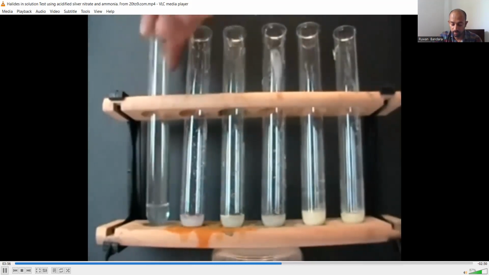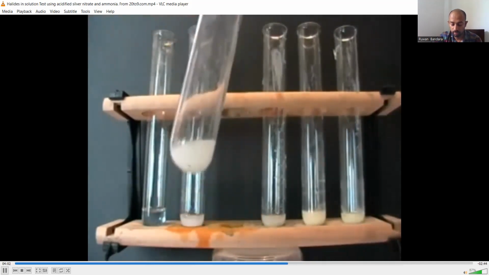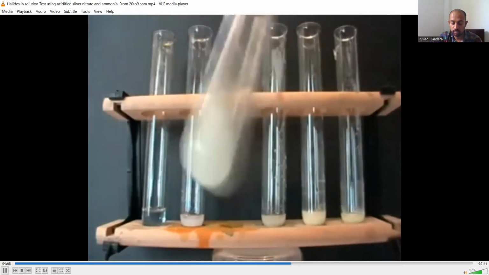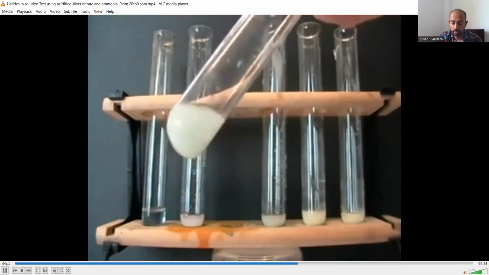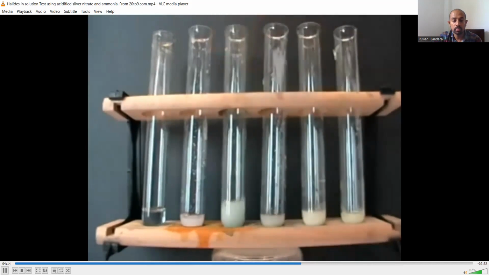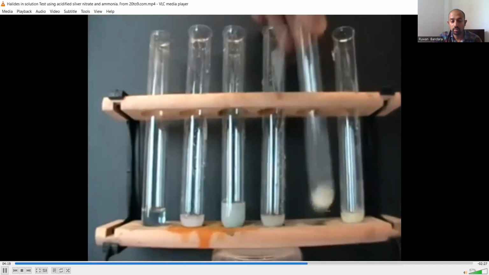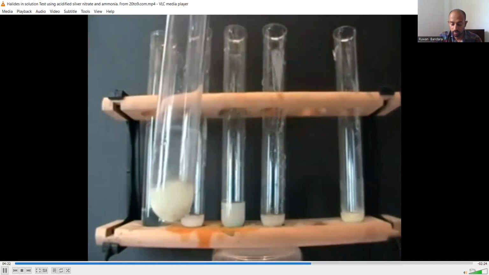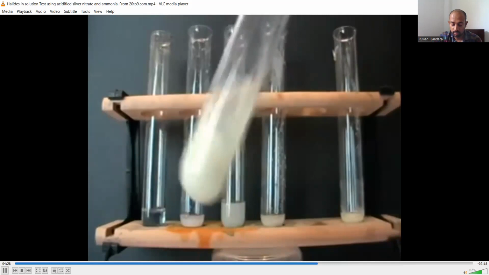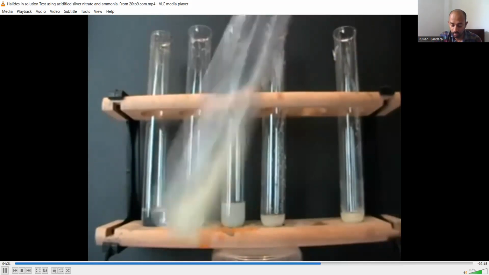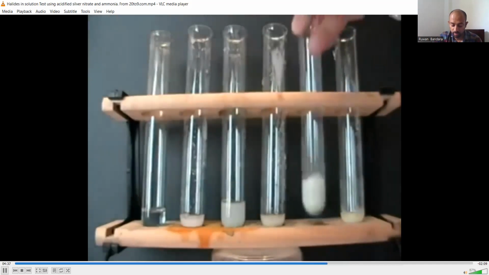I'm going to check to see now if the silver bromide here dissolves in dilute ammonia. And I think you can see it's still cloudy. It has not dissolved in dilute ammonia. Let's check if the silver iodide here dissolves in dilute ammonia. And again, like in the case of silver bromide, the silver iodide has not dissolved in the dilute ammonia.